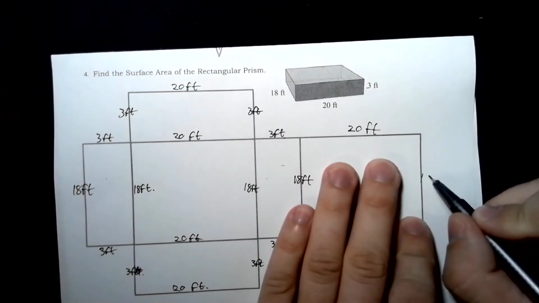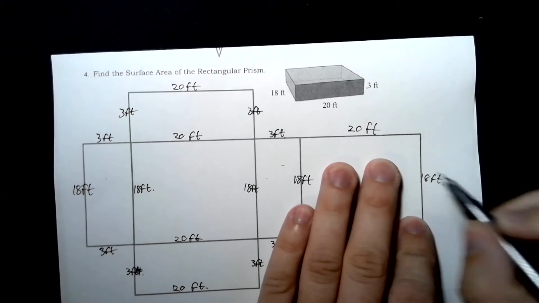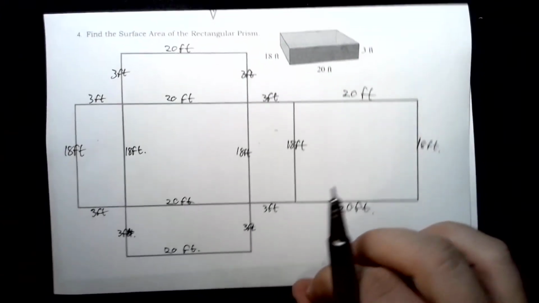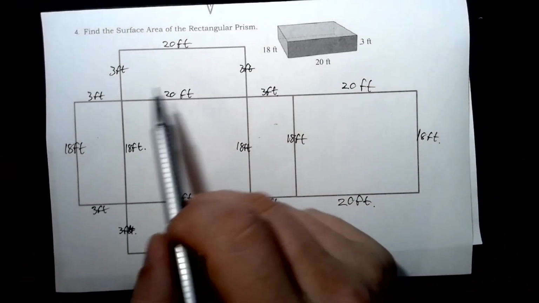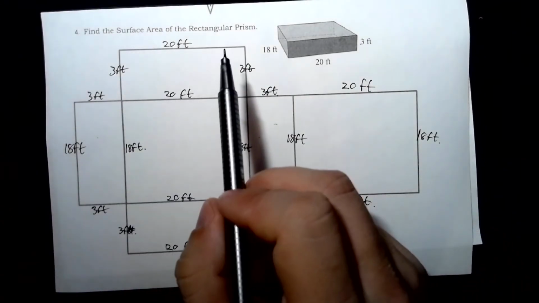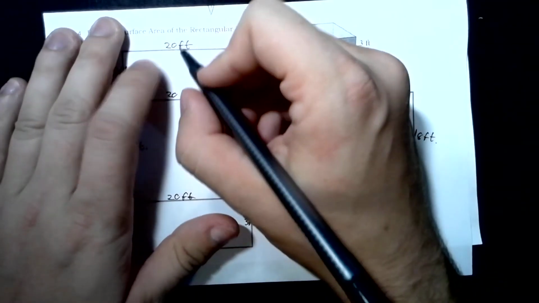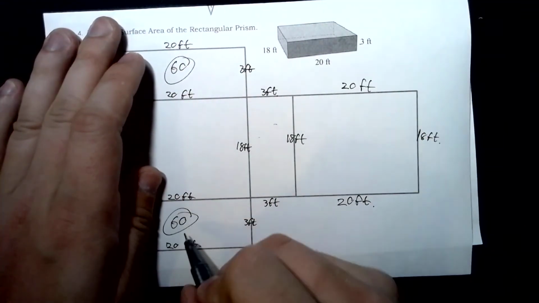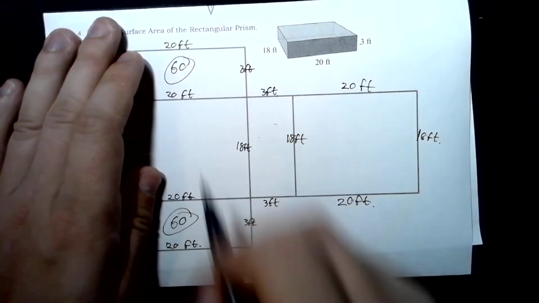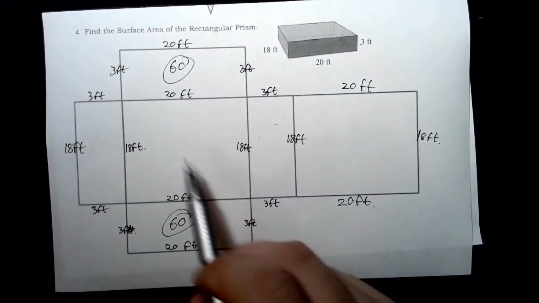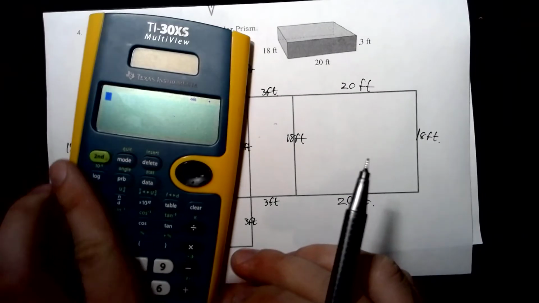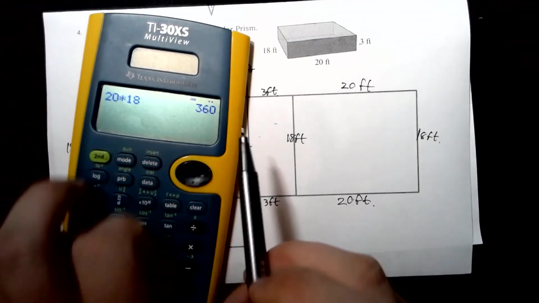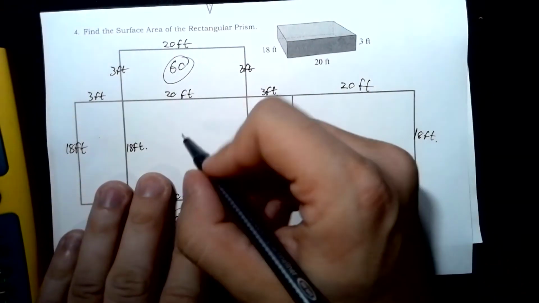Let me go ahead and just fill that one in for the sake of consistency. Now we find the area of each one. These long and skinny ones are 20 times 3. That's going to give you 60. And these are exactly the same shape and size, so we can fill that in. This big one is 20 times 18. 20 times 18 is 360 for the big ones.